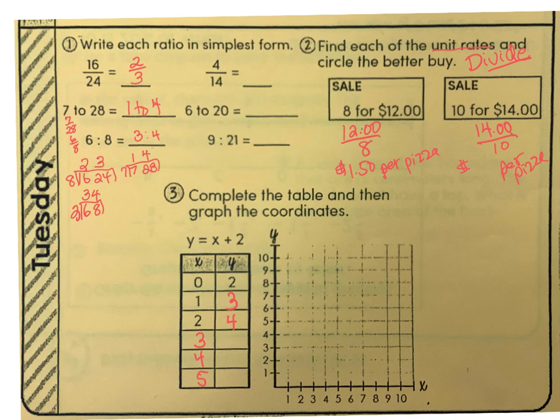So I'm going to start at 0 and go up 2, and this is my first dot on the coordinate plane. To graph 1, 3, I go across to 1 and up to 3. I have one more dot. And to go across to 2 and up to 4, I've got another dot.